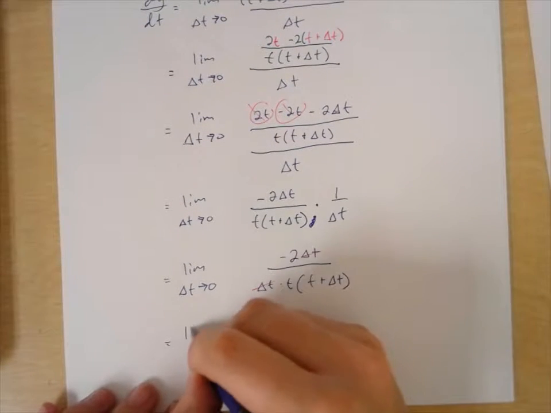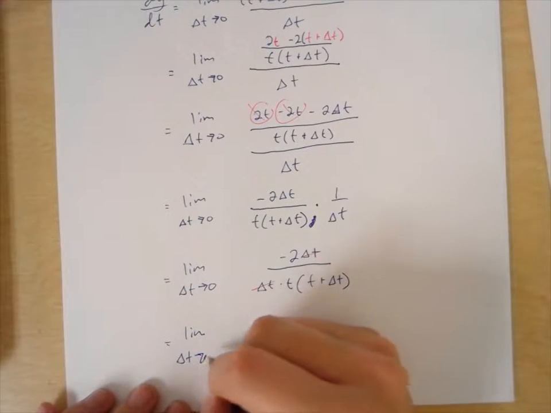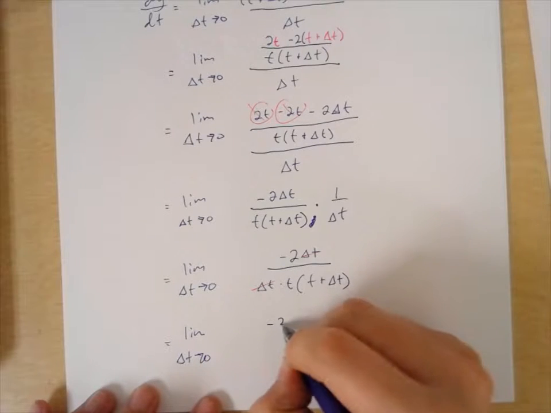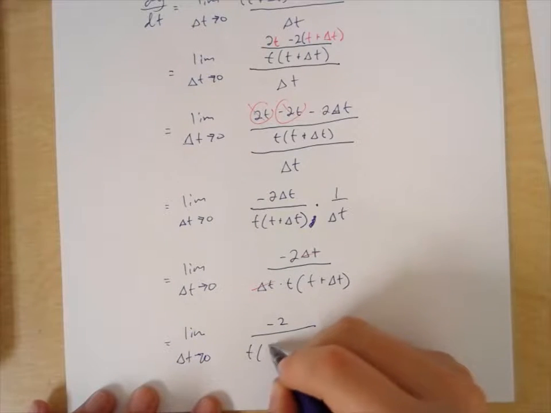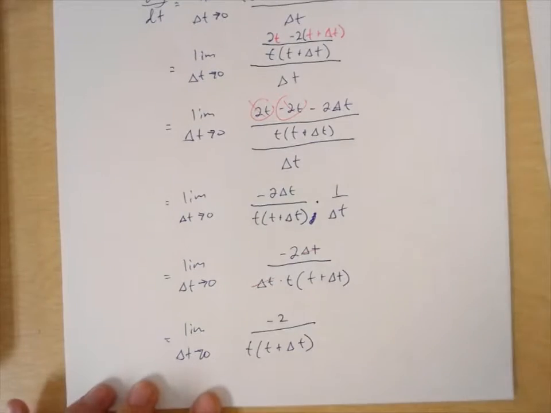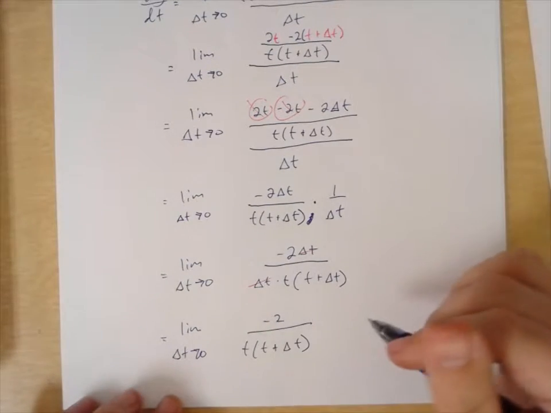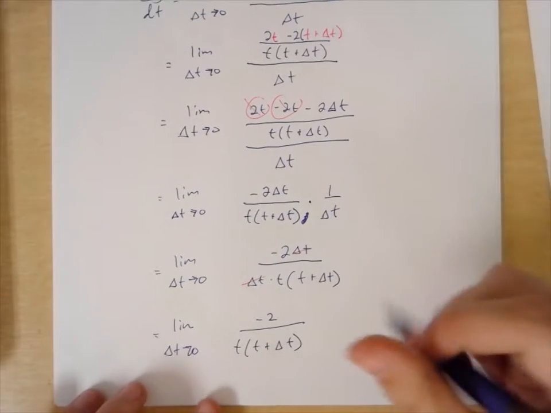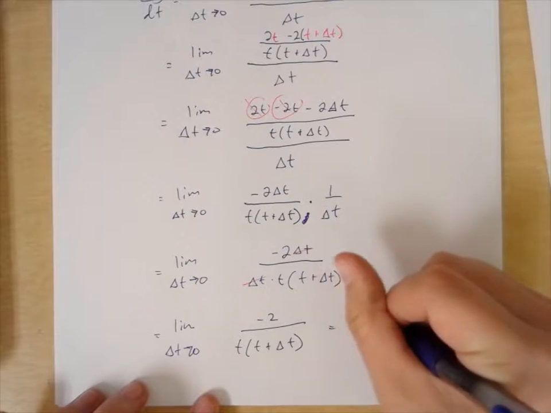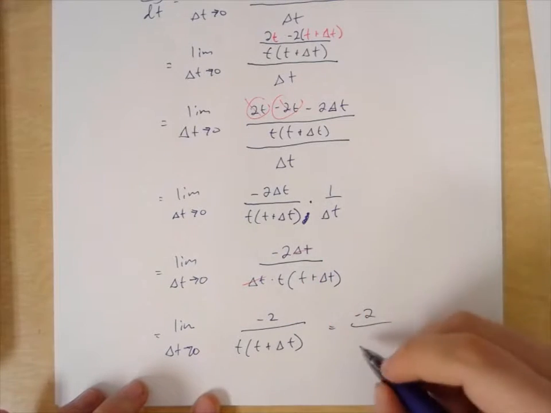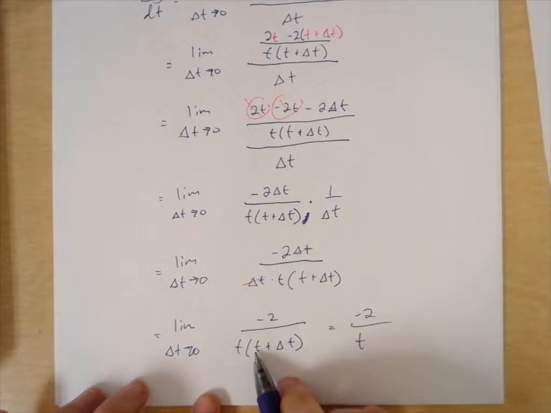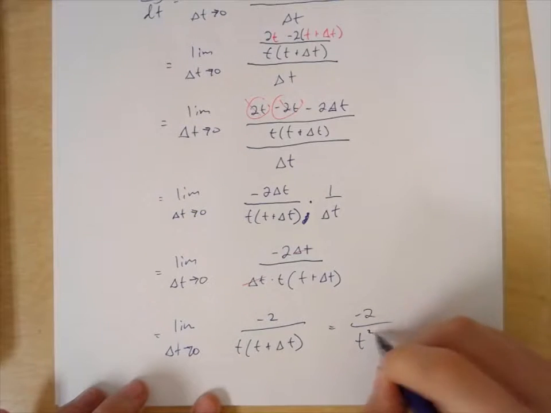And now we have the limit as change in t approaches 0. And we're going to have negative 2 on top, t outside t plus change in t. Now we can substitute in that 0 directly, and we're going to get negative 2 outside t times just the t, because that would go away, and you get t squared.